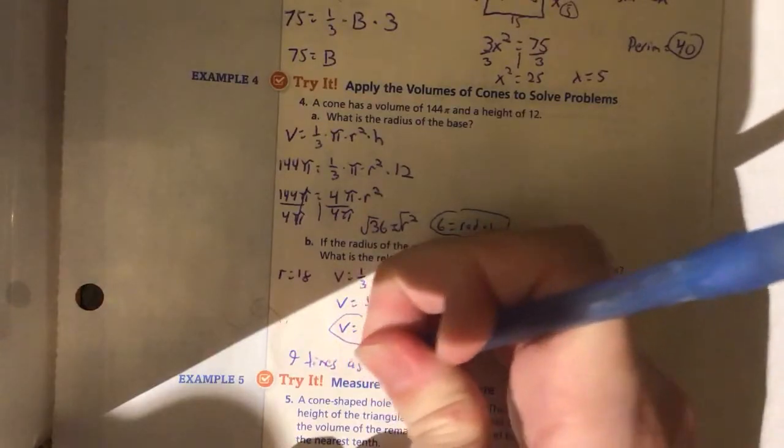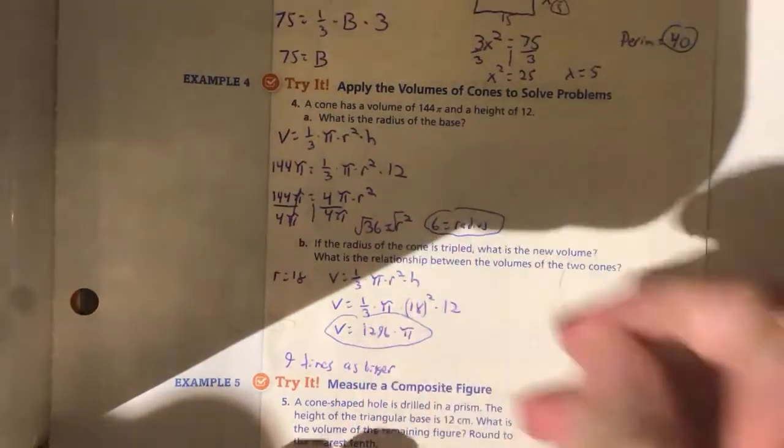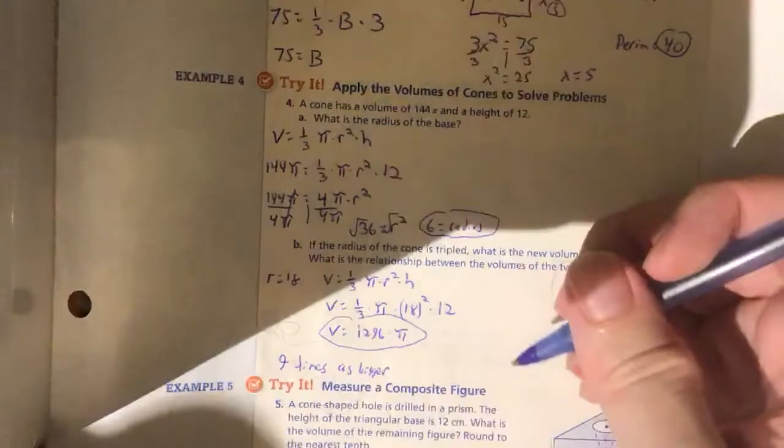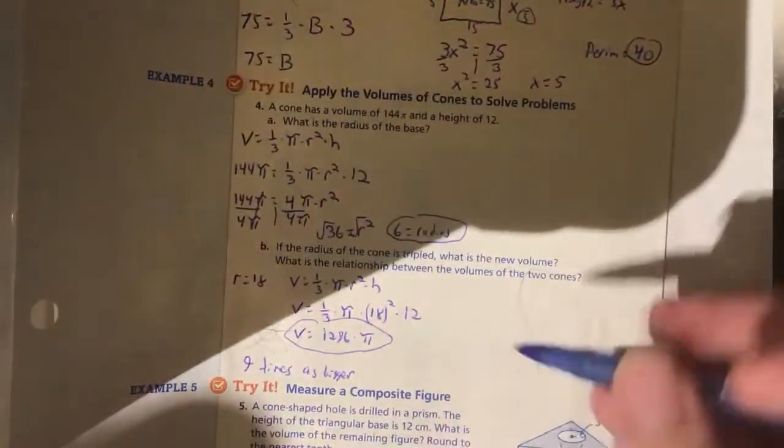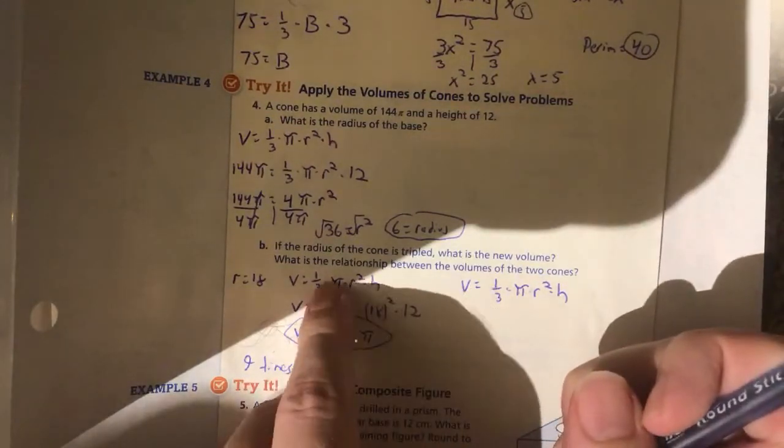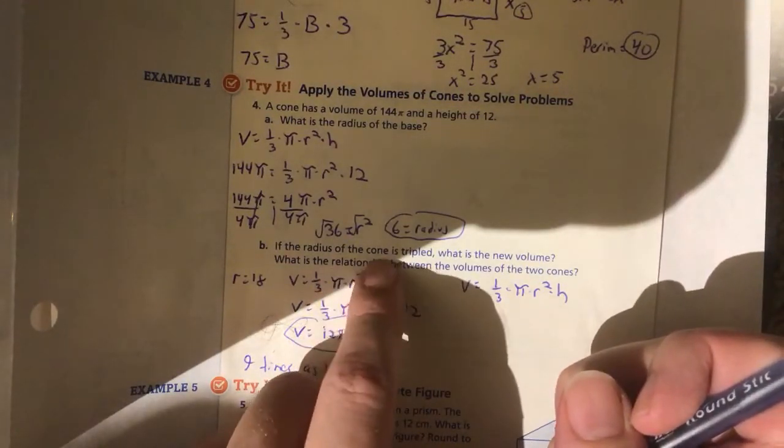And there is a way to do this without having to do all these numbers. So I'm going to use my volume of the cone formula and show you what to do. So this is my volume of the cone, the 1/3 pi r squared h. In this case, it's saying the radius is triple.